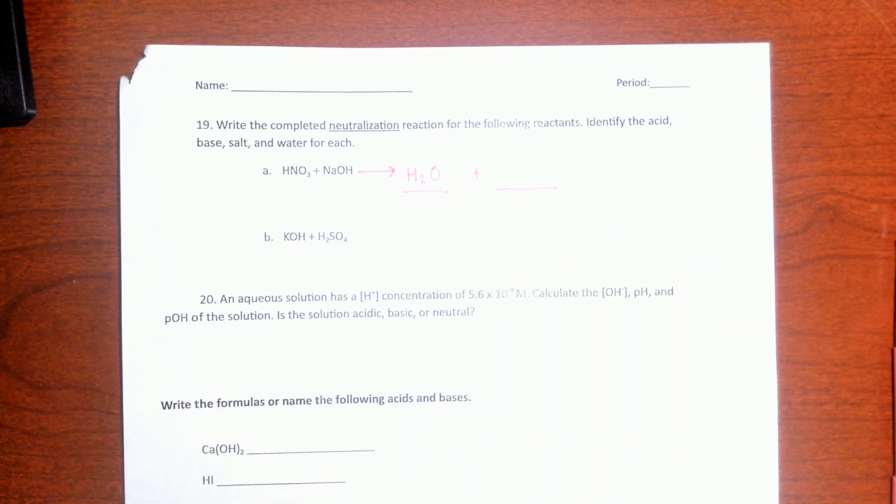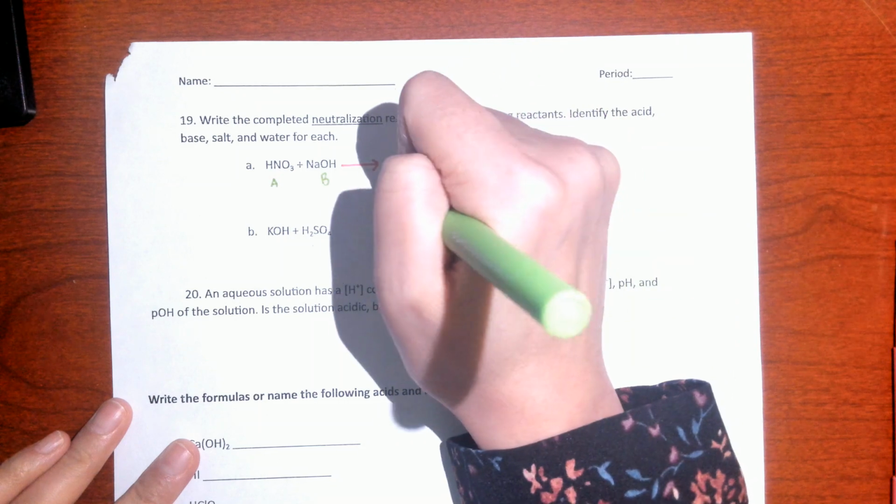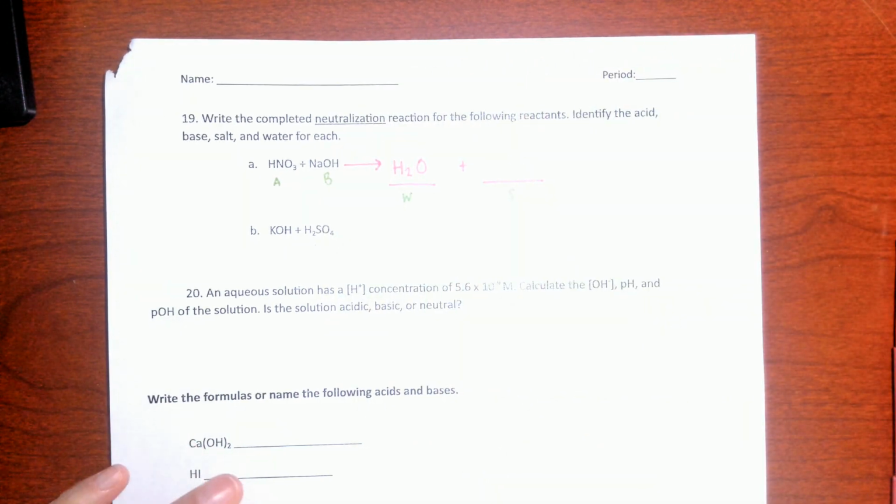So I'm going to grab another marker here. So again, this is your acid. This is your base. H2O is obviously your water. And then what's left is your salt. And my salt is your metal and non-metal.